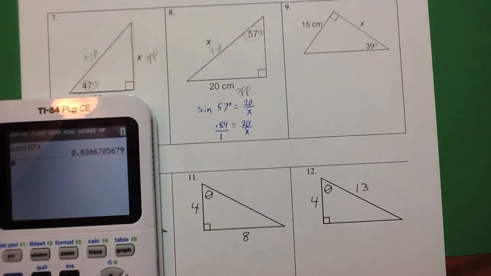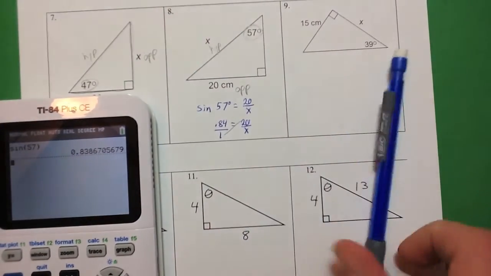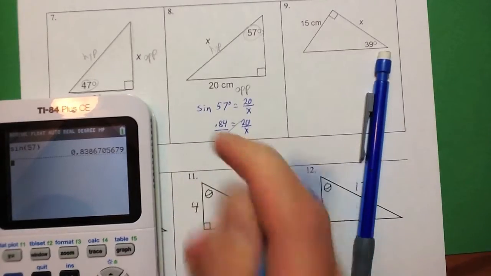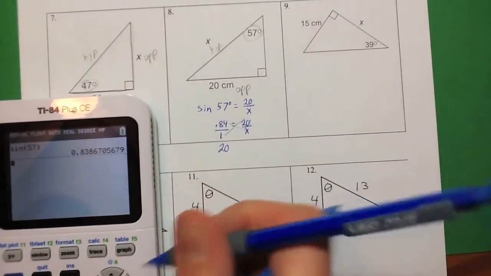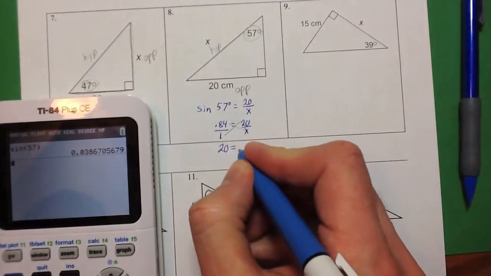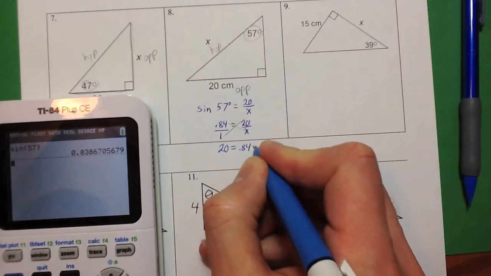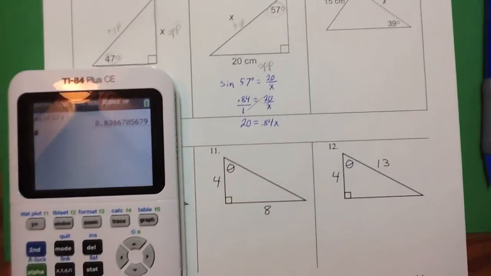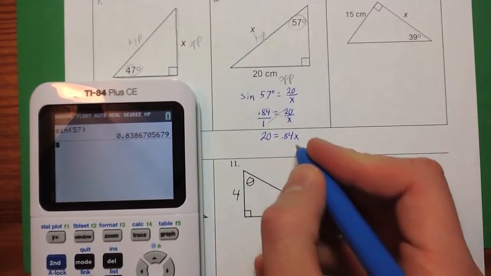1 times 20 is 20. 0.84 times x, that's 0.84x. I'm looking for my x. So we're going to divide.